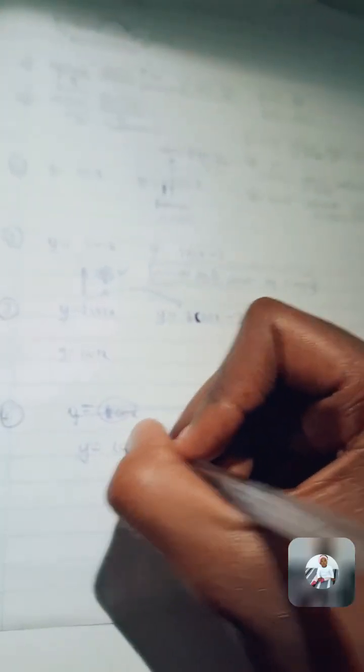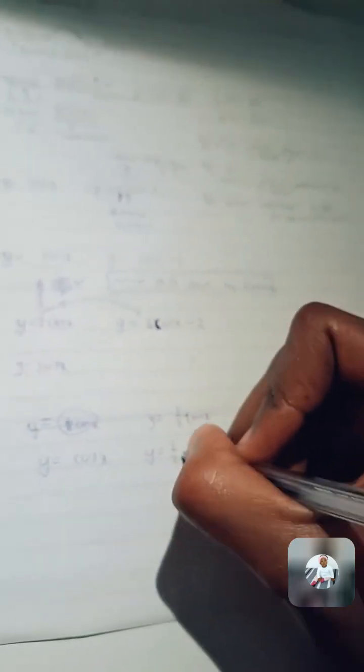Actually, sorry guys, I want to avoid tan with this one. Let's use y is equal to cos x, y is equal to half cos x.